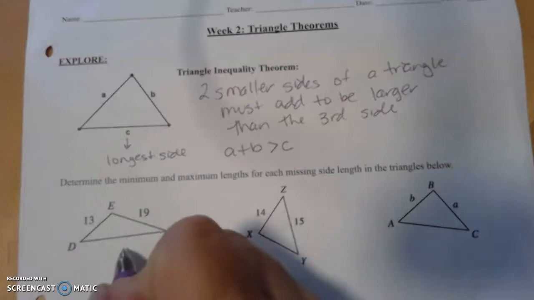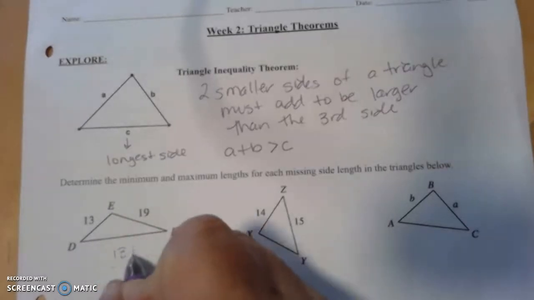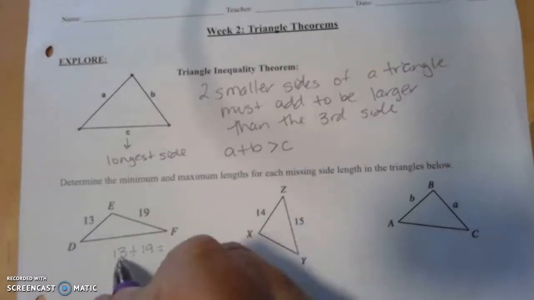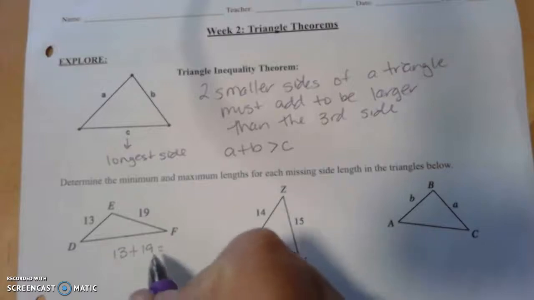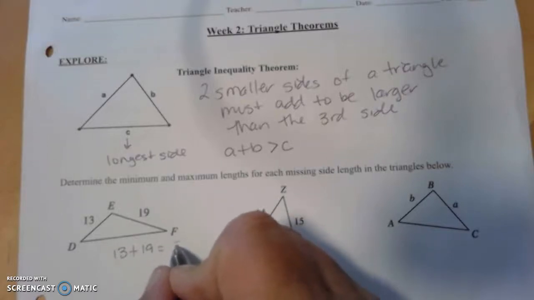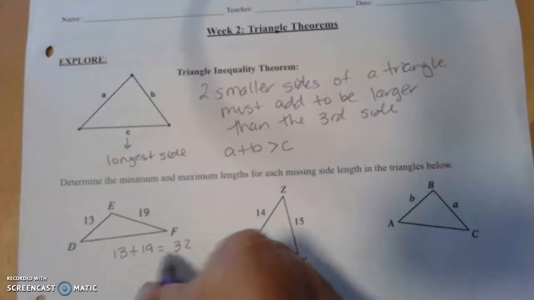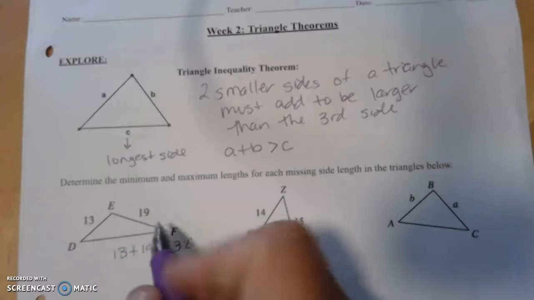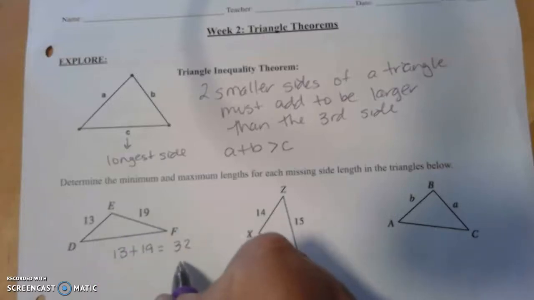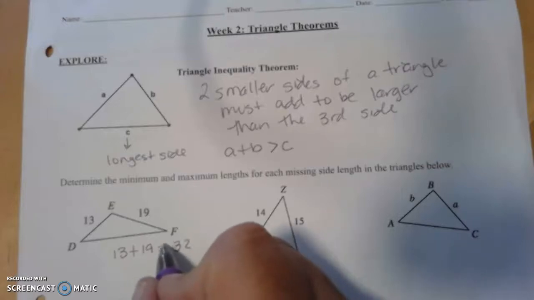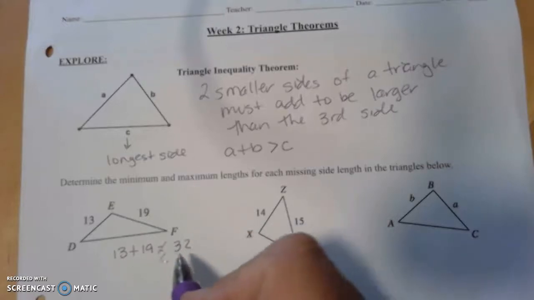Okay, so I'm going to add them together, 13 plus 19, and that's going to be 32. Okay, so that means that if these are the two short sides, if I add these together, the third side has to be less than 32. So it can't equal it, it's going to have to be less than.